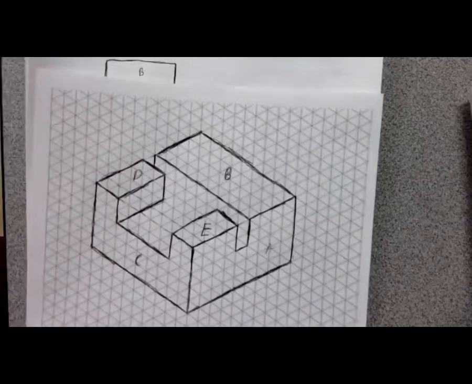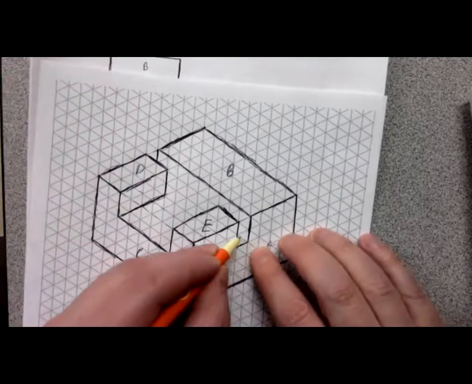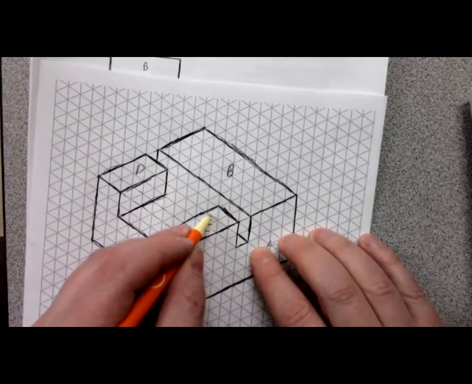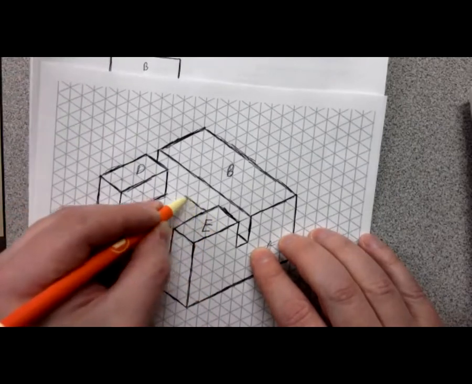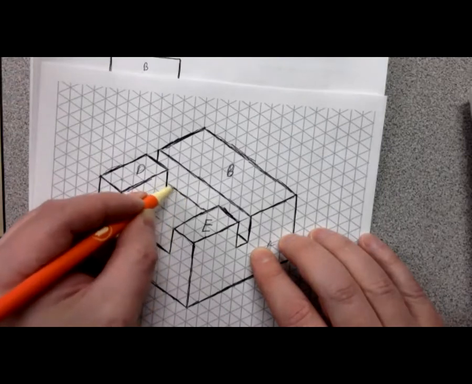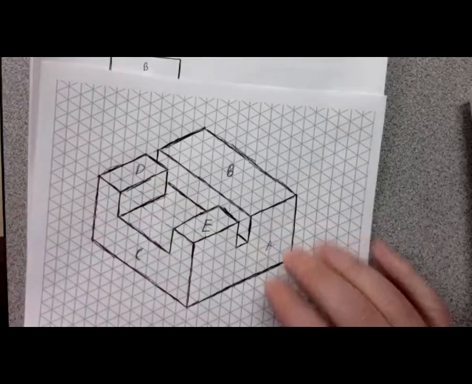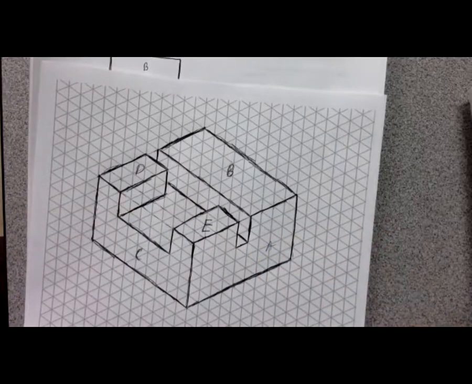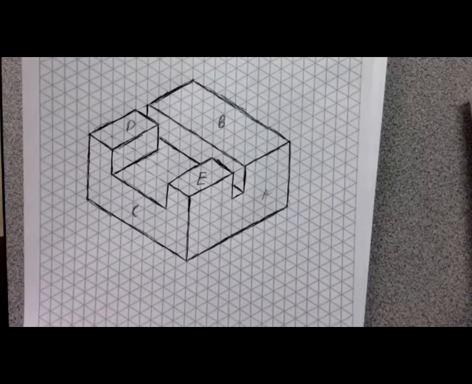What else do we need to add? Well, right here, you can see right there, that's visible. Then it's hidden through here. And then it shows up right there, becomes visible again. There's a line right there. And I think that's probably all the visible lines we could see here.